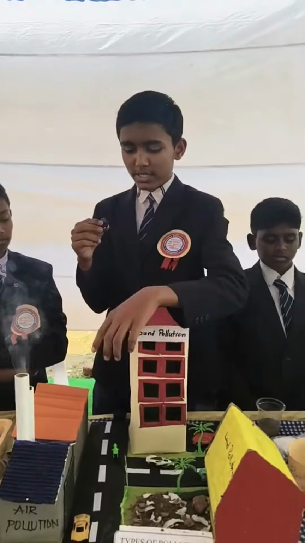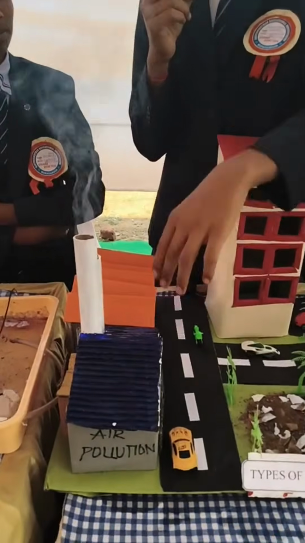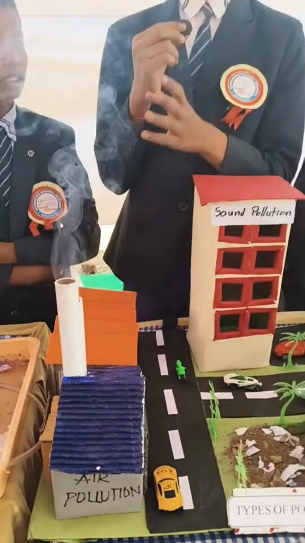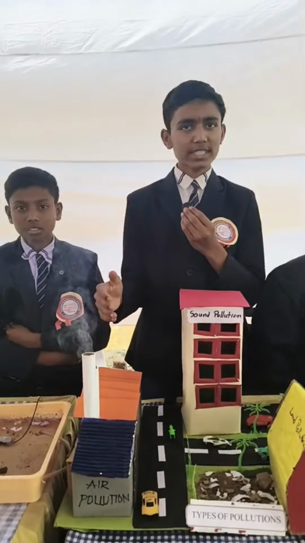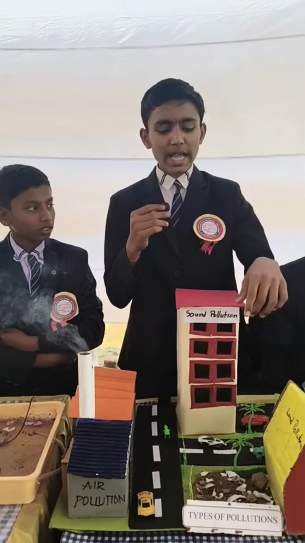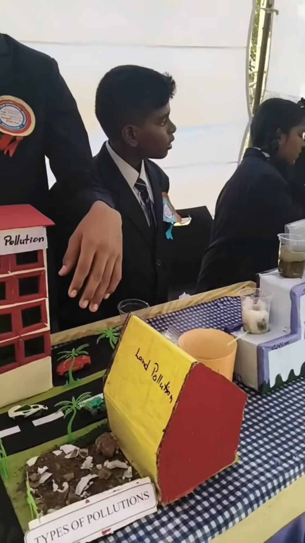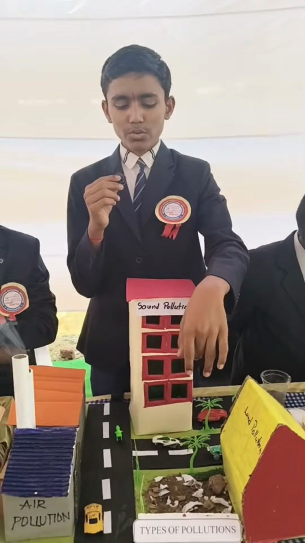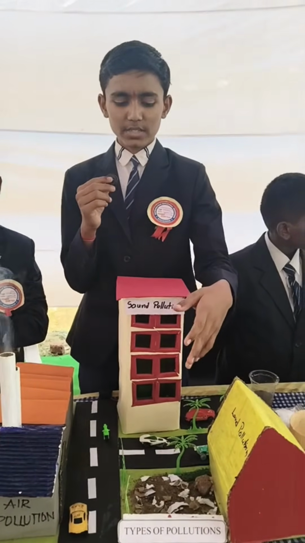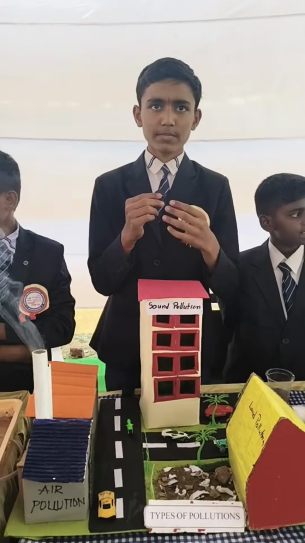Today we are going to tell about the types of pollution. This is the air pollution. The harmful gases released from factories make the air dangerous for our health. Breathing in this polluted air can cause diseases. This is the land pollution. The waste from kitchens and houses thrown on and beside the roads causes diseases.